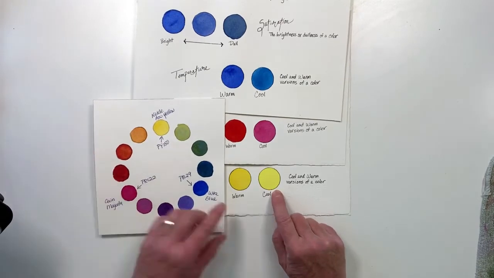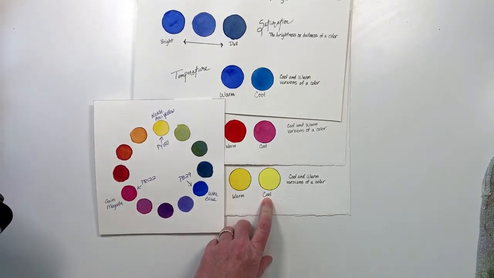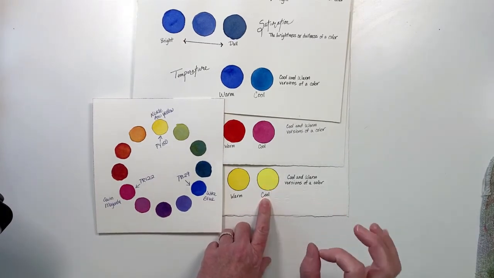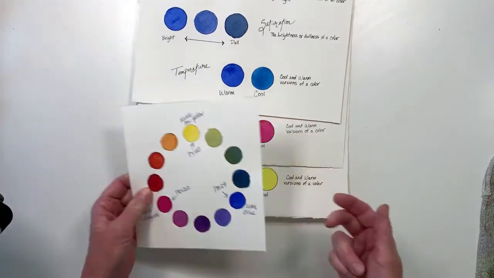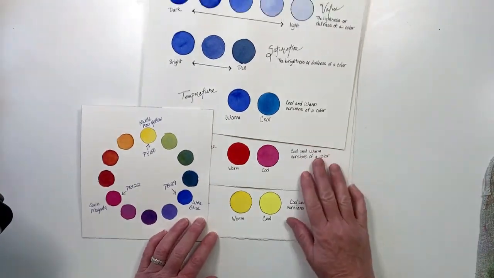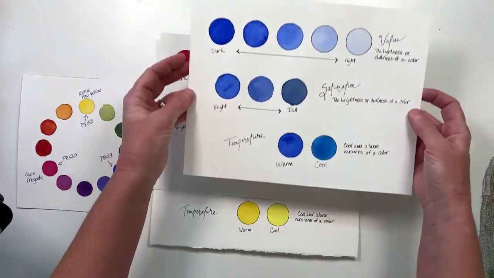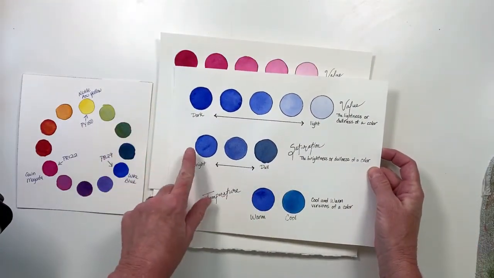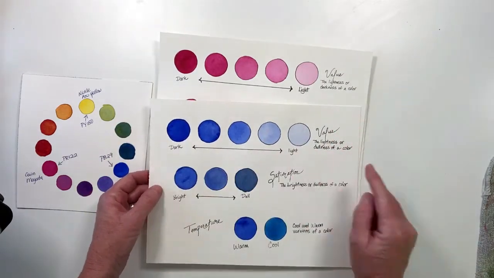This yellow is Hansa yellow, and it looks almost like it has a little bit of a touch of green in it, so it leans more towards this side of the color wheel. So that gives you an example of warm and cool colors, saturated colors and dull colors, and value, darks and lights.